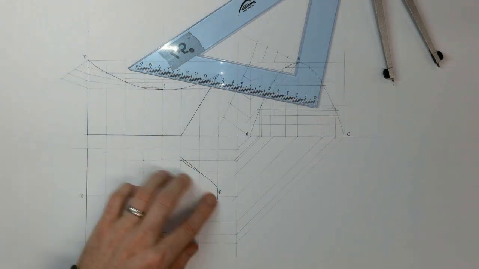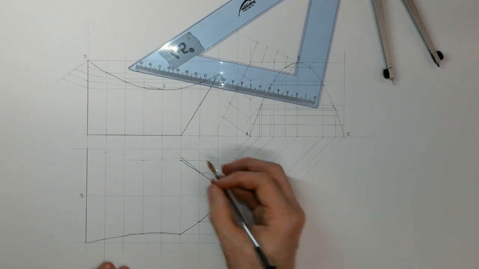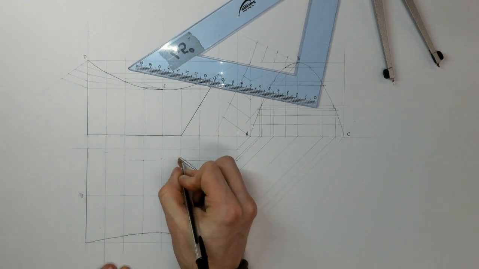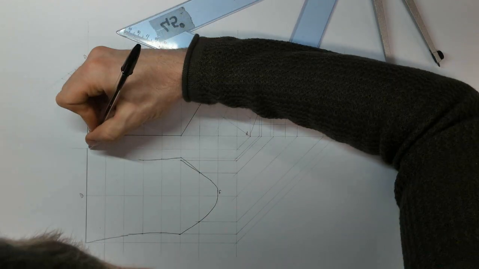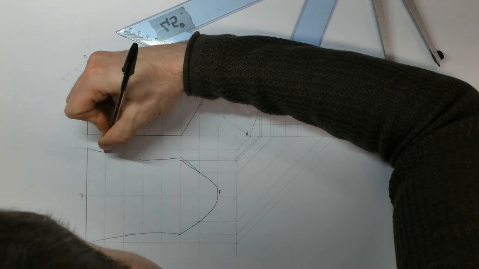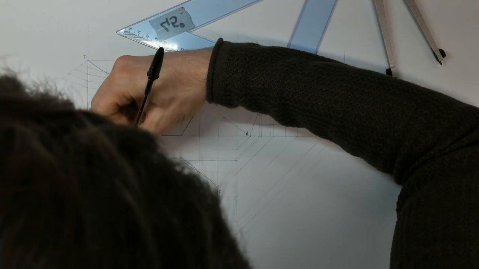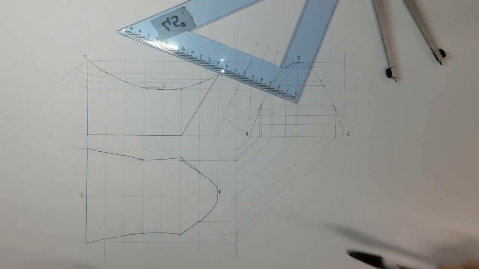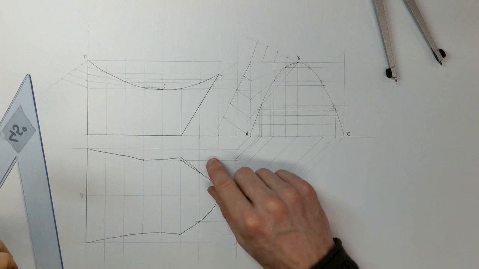Okay, here's some pen so you can rub that out in your own time. You shouldn't have made that mistake anyway. If you follow the steps, it's just a small error from me. Okay, so like I said, for that bit out, I just projected down the wrong point there.